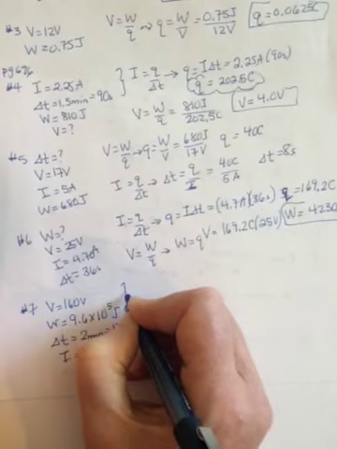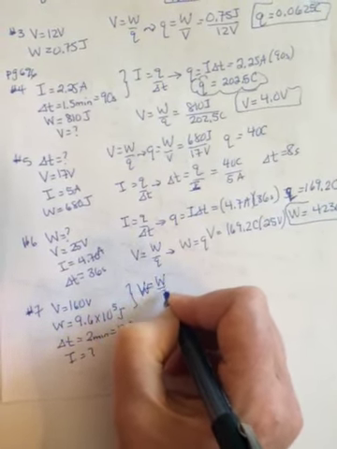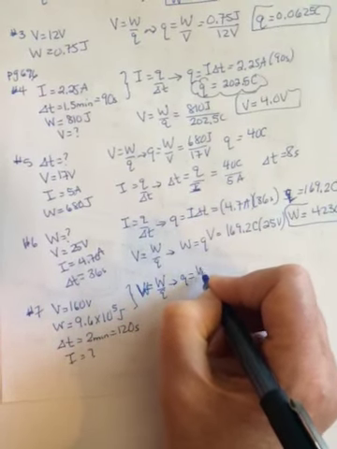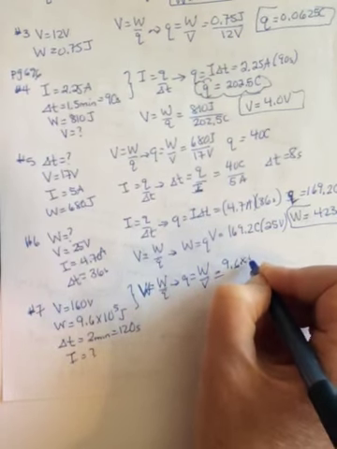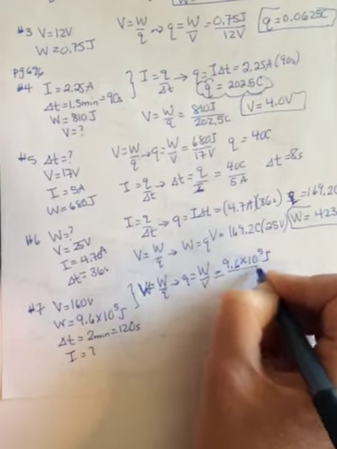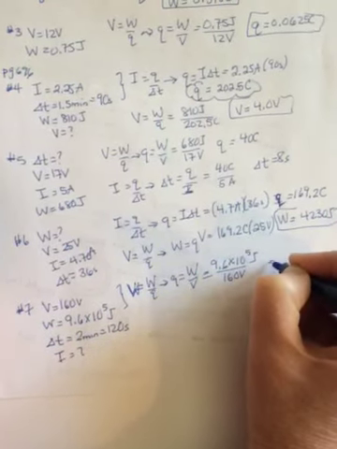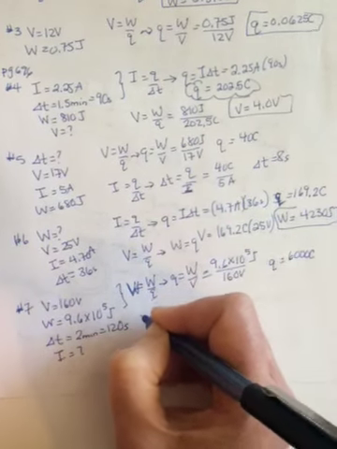First step, find your Q. So V equals W over Q. So Q equals W over V. So 9.6 times 10 to the 5th joules divided by 160 volts should give you a Q of 6,000 coulombs.